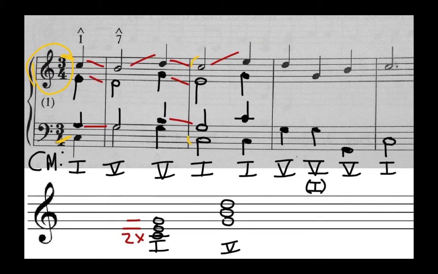So I've got my doubling, right? There's my two roots, C and C. And there's my third, that's the soprano's E. And there's my fifth, the alto's G. Okay, moving on to the next chord.